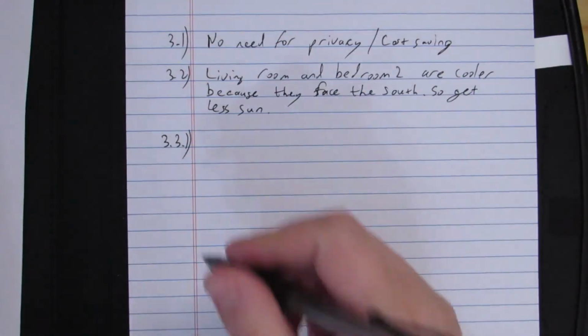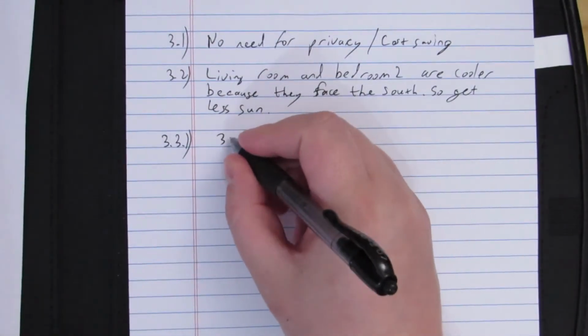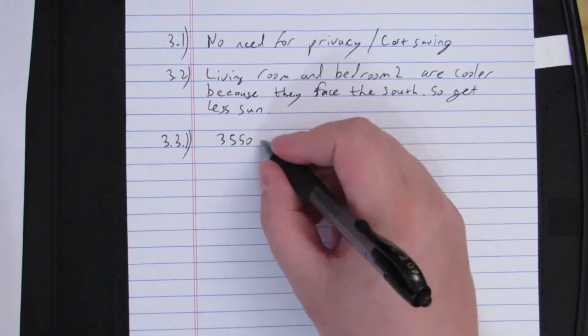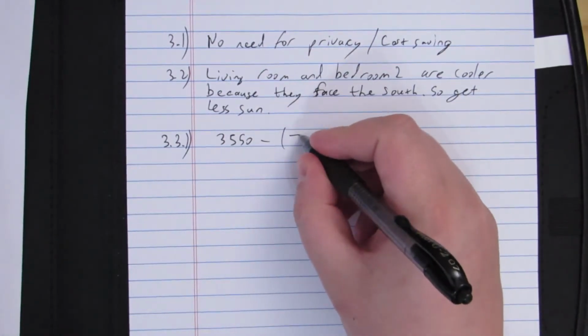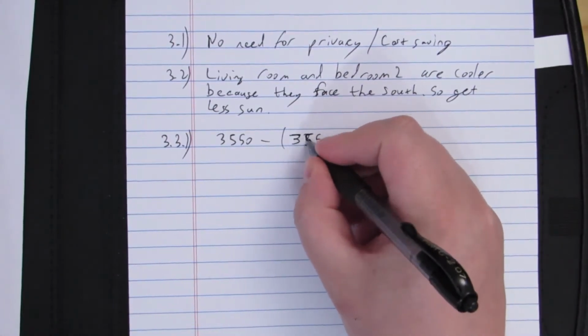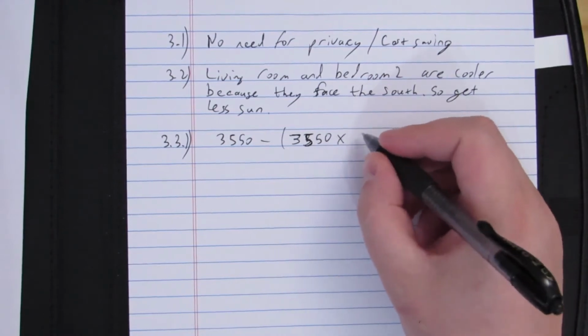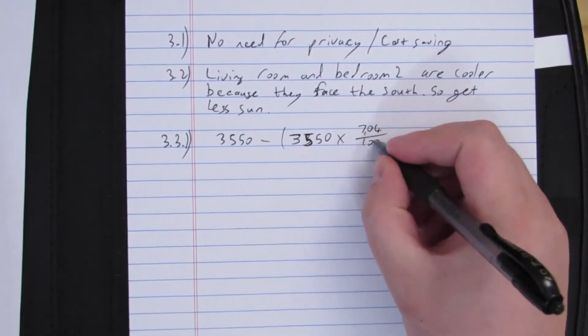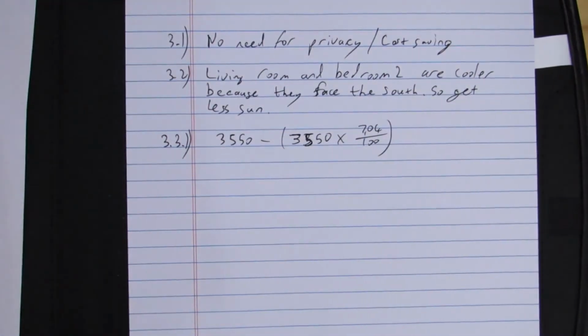You can do this in 2 steps. So I can take 3,550 and subtract from it 3,550 times, I like to do this, 7,04 over 100. Okay, you can use percentages.